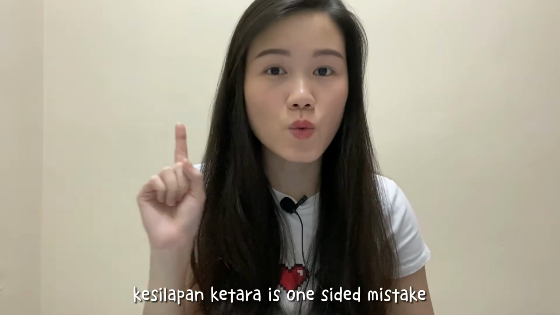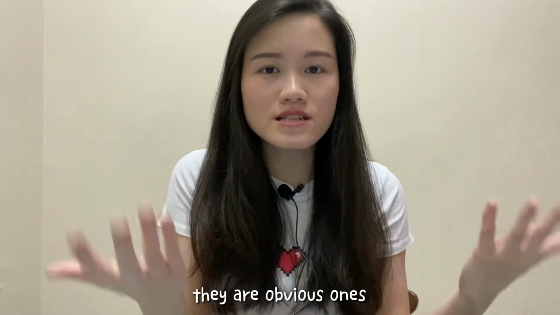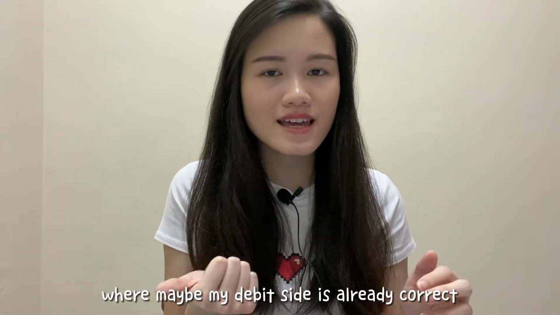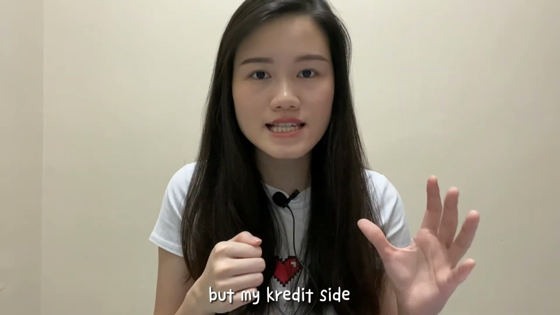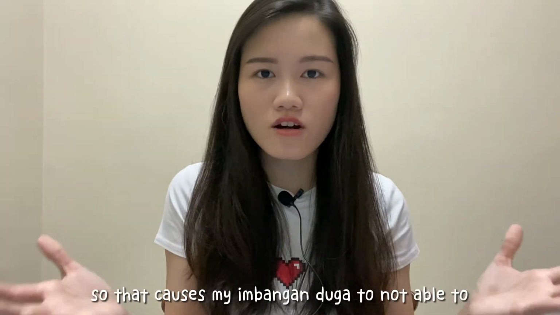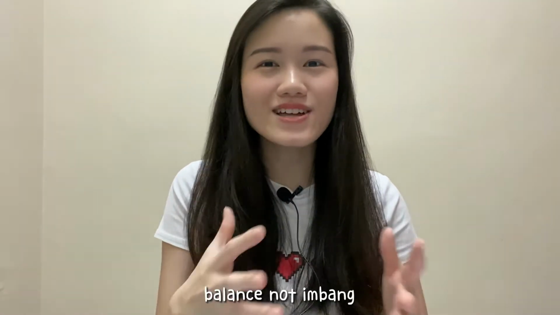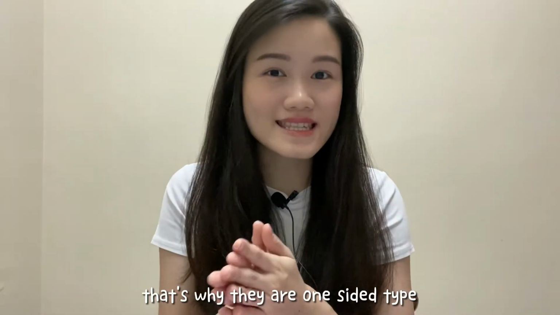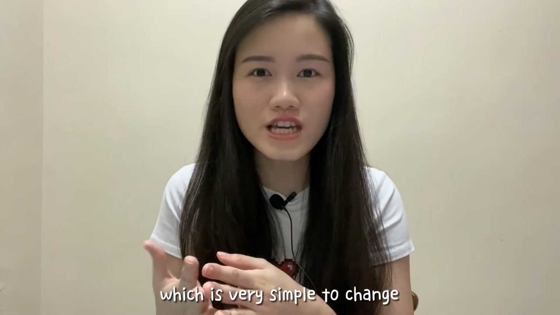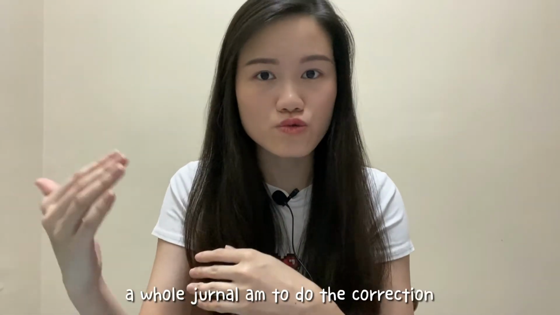Kesilapan ketara is one-sided mistake. They are obvious ones, where maybe my debit side is already correct, but my credit side has some mistake. So that causes my imbangan duga to not be able to balance, not imbang. So that's why they are the one-sided type, which is very simple to change. We don't need to have a whole journal am to do the correction.